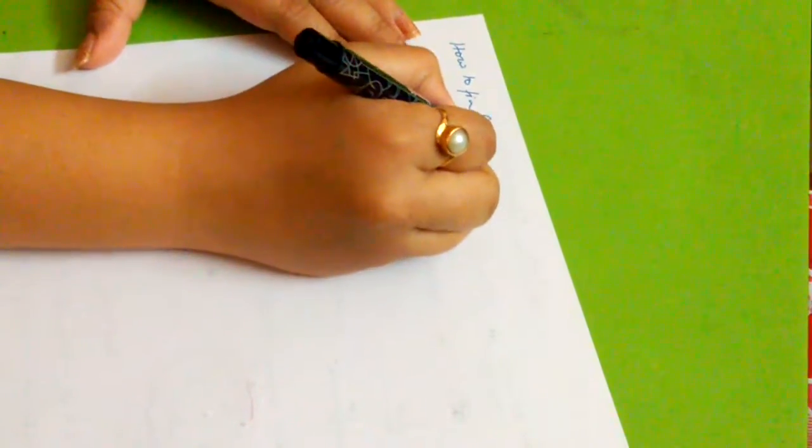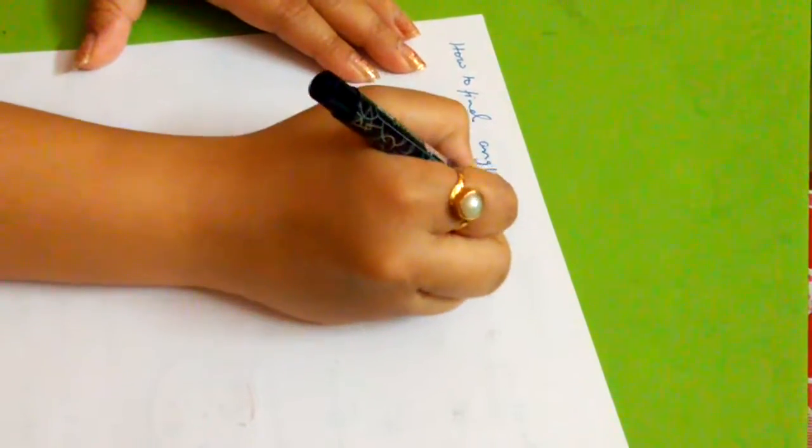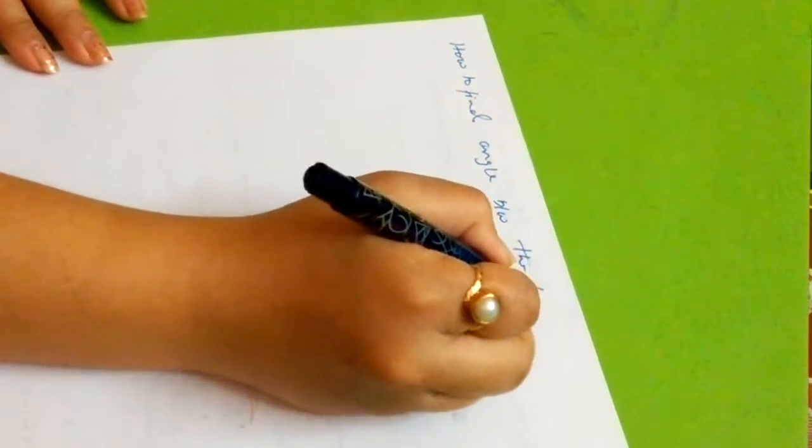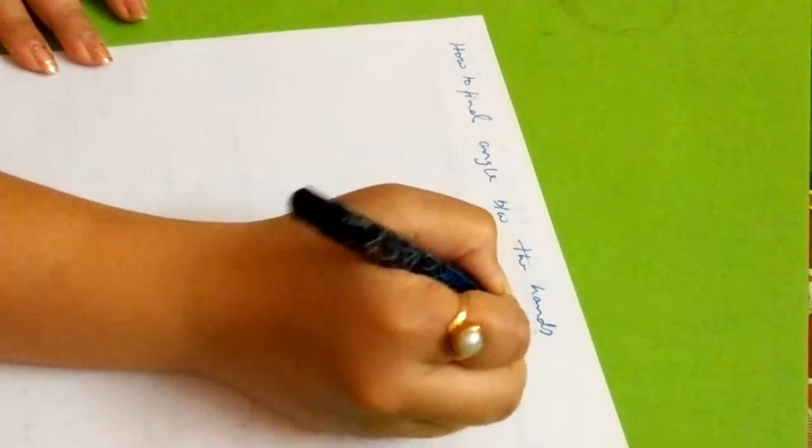Now let's talk about how to find the angle between the hands.